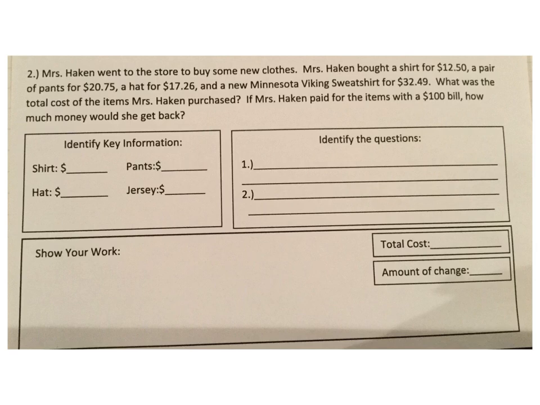Okay, so first thing I want to do is identify my key information. I can see that she bought the shirt for $12.50. Then she bought pants for $20.75, a hat for $17.26, and a jersey for $32.49.